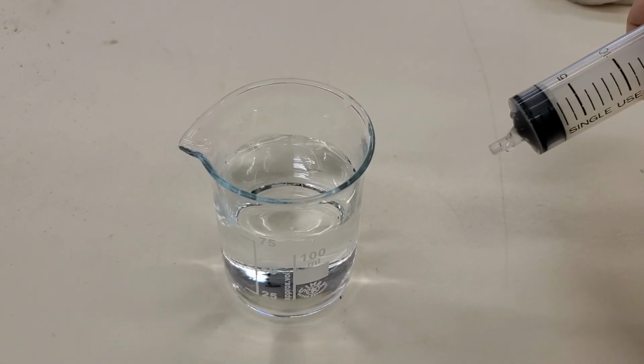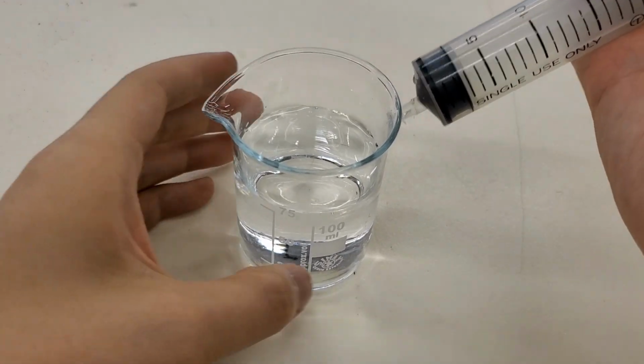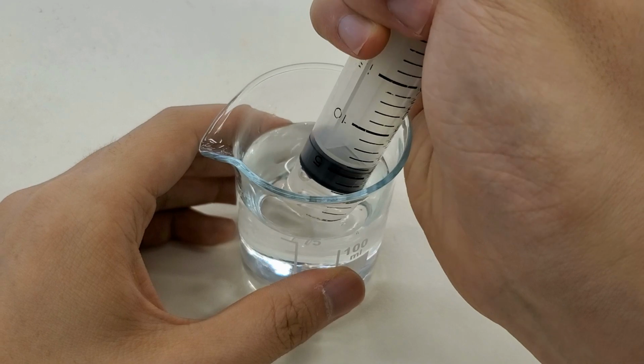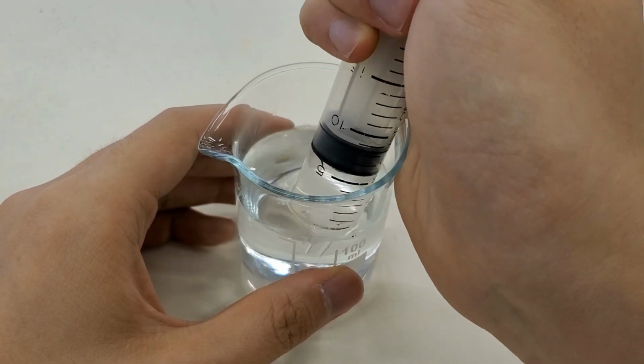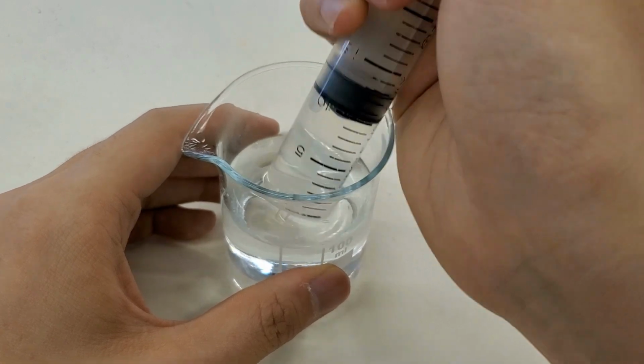Another part of this experiment, I'm going to use a syringe to draw some water inside and see if it can be compressed. 究竟水可唔可以被壓縮呢？So I get around 10 cm cubed.